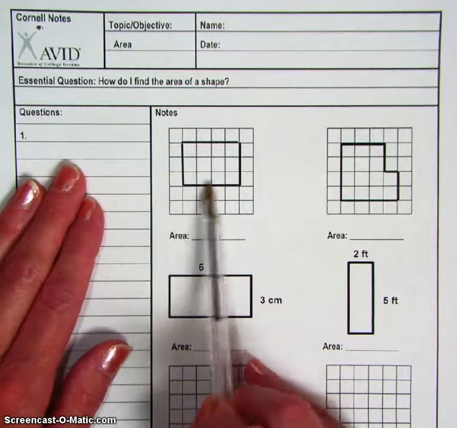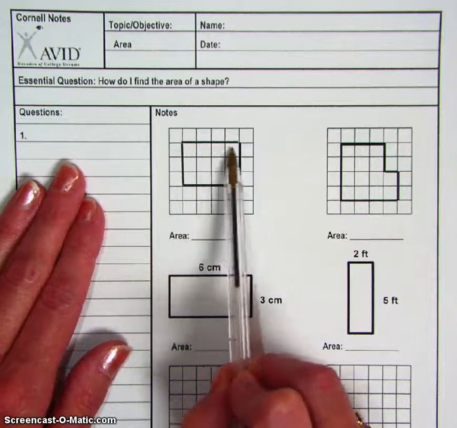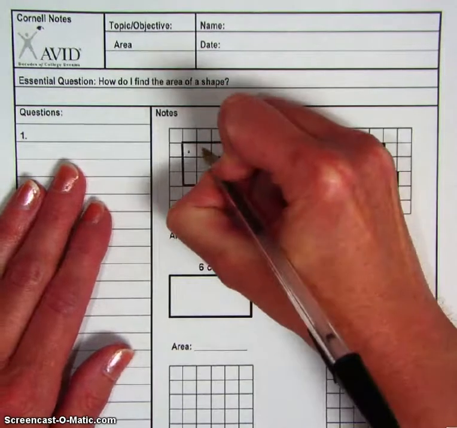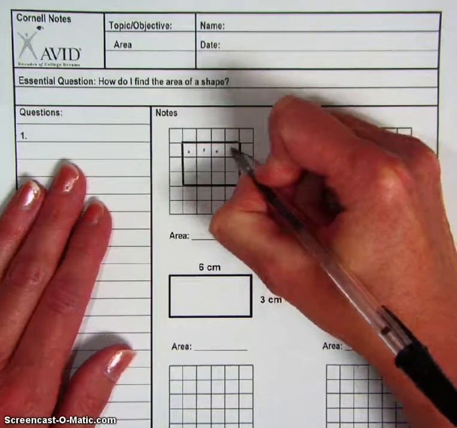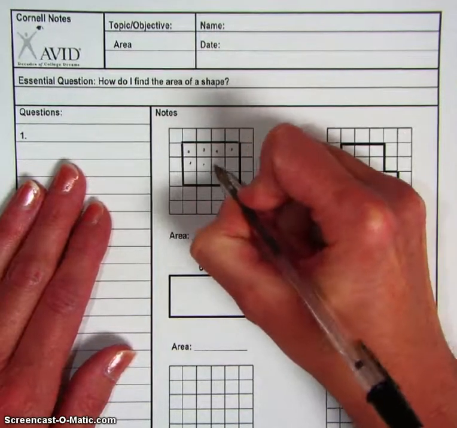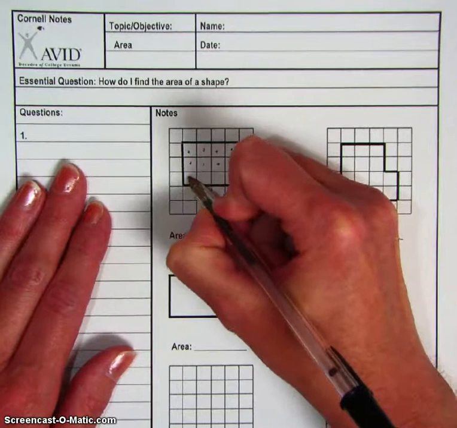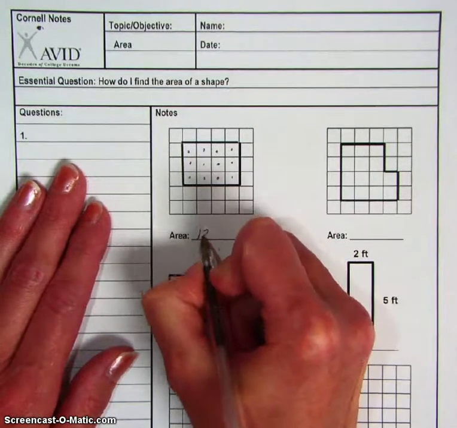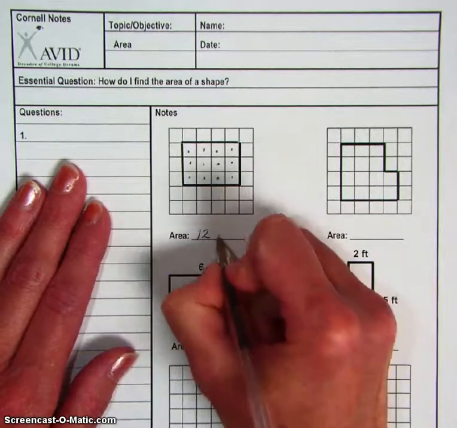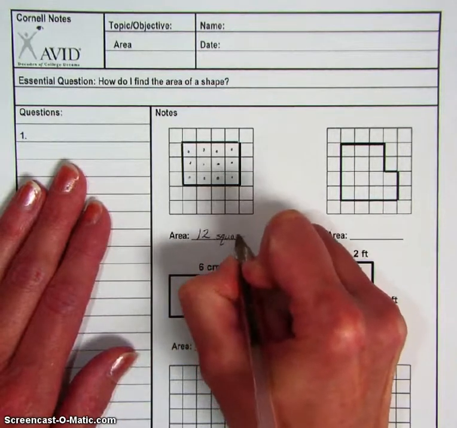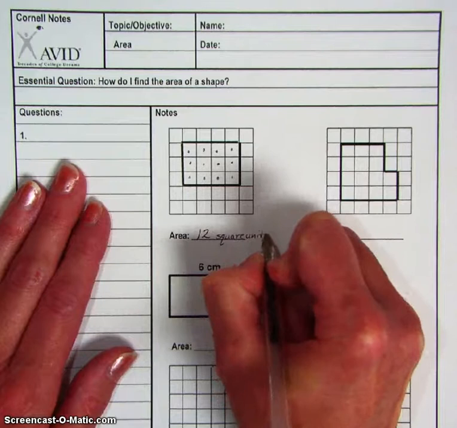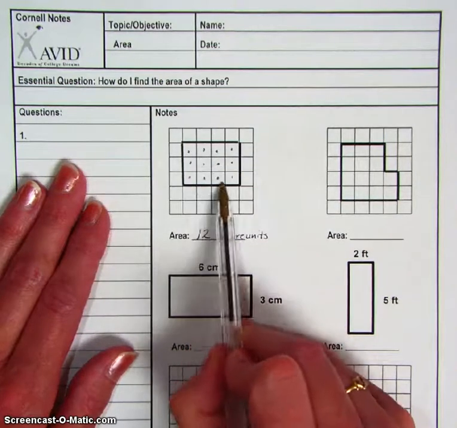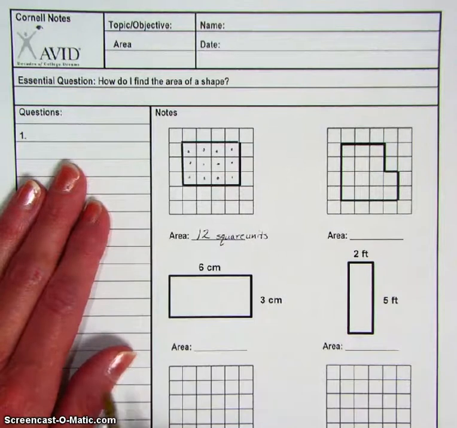For this first one, all we have to do is count the little squares inside the shape to find the area. So let's count them. 1, 2, 3, 4, 5, 6, 7, 8, 9, 10, 11, 12. So there are 12 little squares in there. So I'm going to say I have 12 square units. Notice that I put a little mark in each square while I was counting it. That way I didn't get lost and I could keep track of where I was.